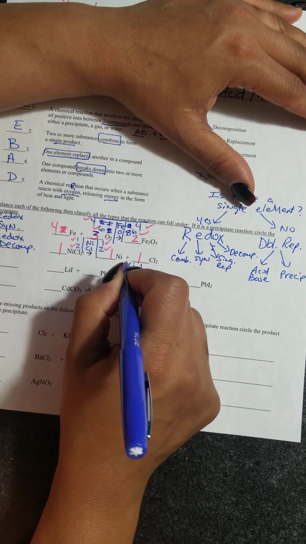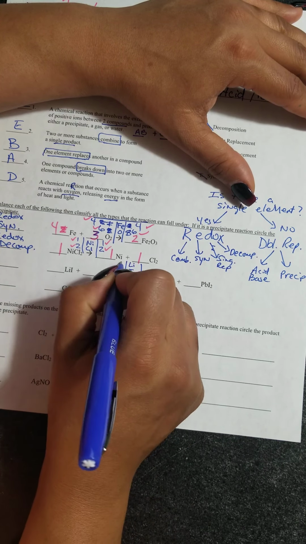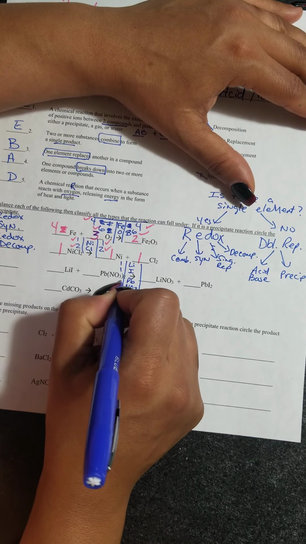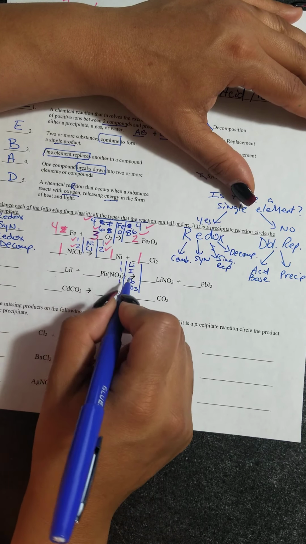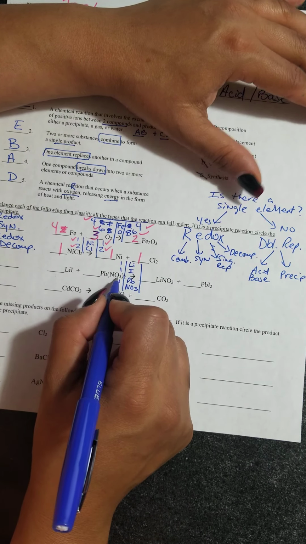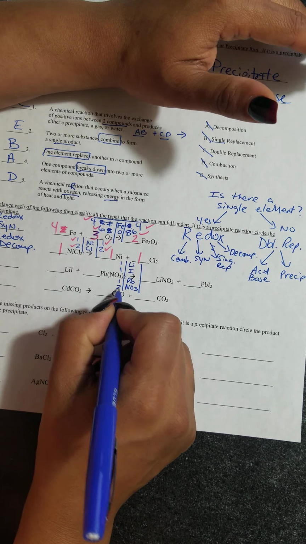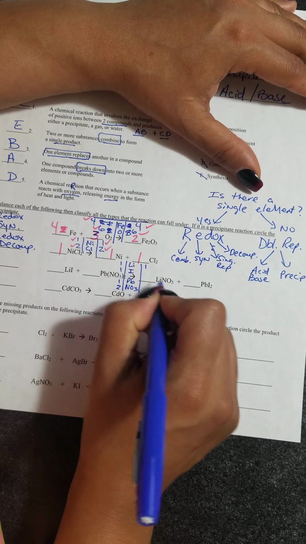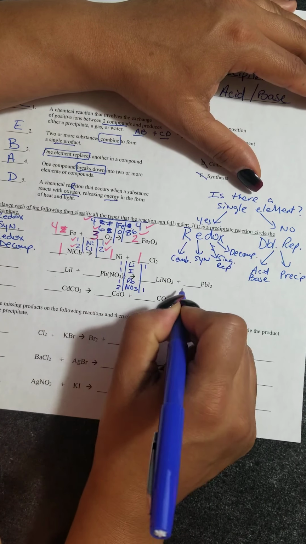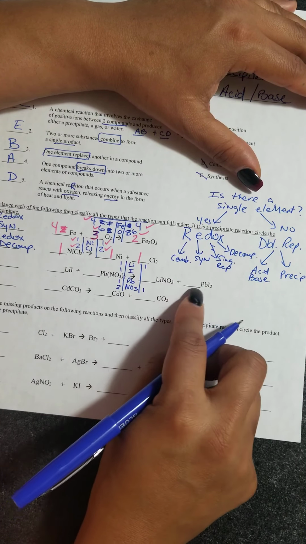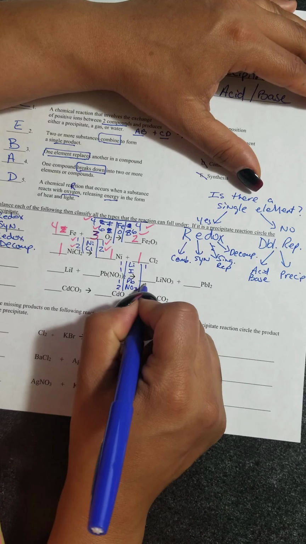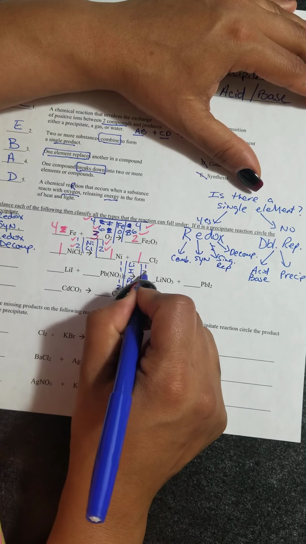I'm going to draw my wall. 1 times 1 is 1, 1 times 1 is 1, 1 times 1 is 1. And this is, remember, one whole substance together. So 1 times 2 is 2. Lithium, 1 times 1 is 1, 1 times 1 is 1, because there's no parentheses around it. Lead, 1 times 1 is 1, and iodine, 1 times 2 is 2.